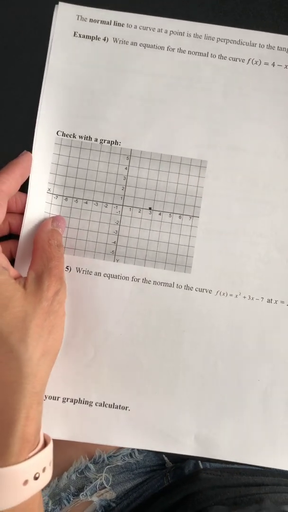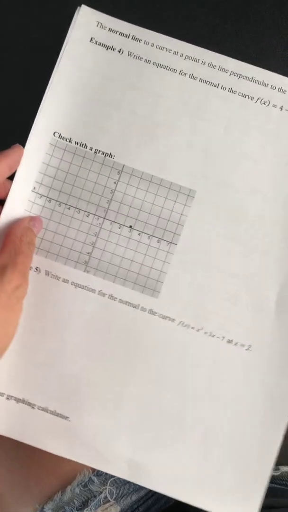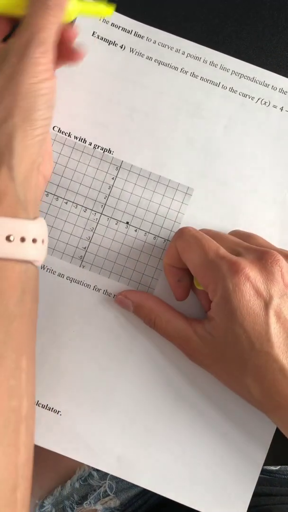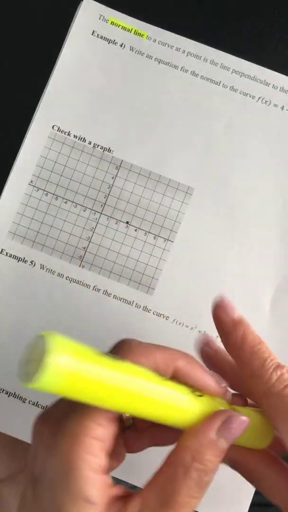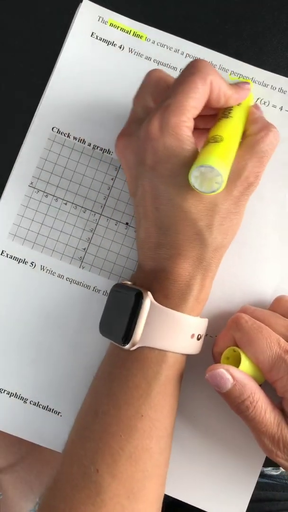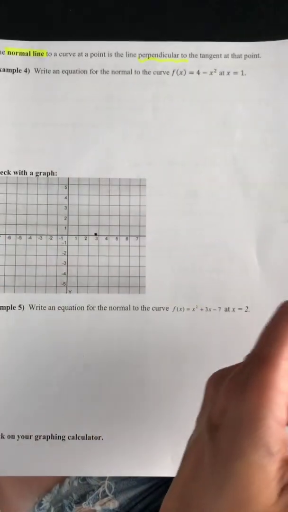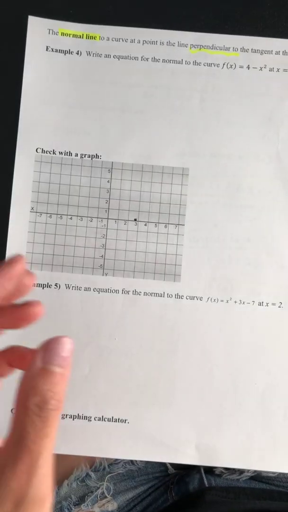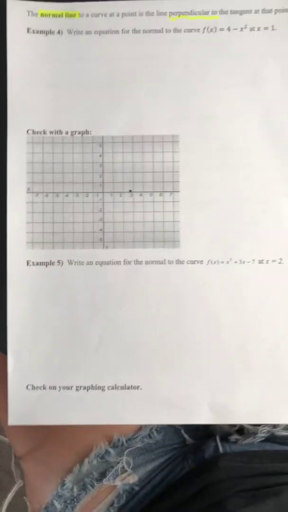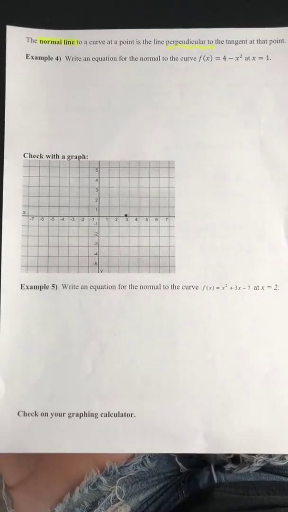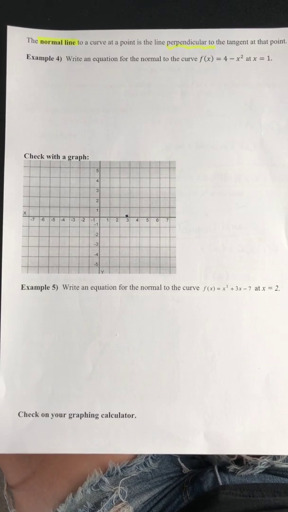The normal line. Bet you were wondering about that. The normal line to a curve at a point is the line perpendicular to the tangent at that point. So back in the day, in Math 1 or even 7th and 8th grade math, you learned about lines that are parallel and lines that are perpendicular.